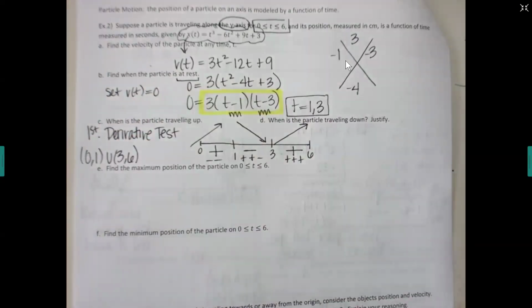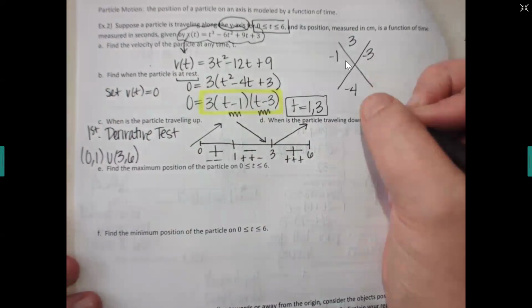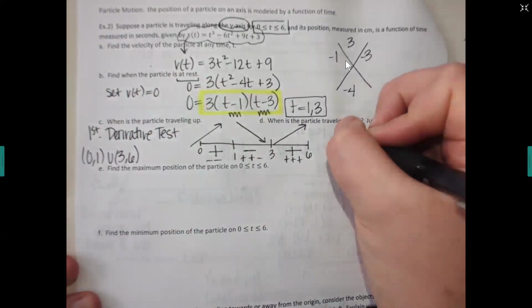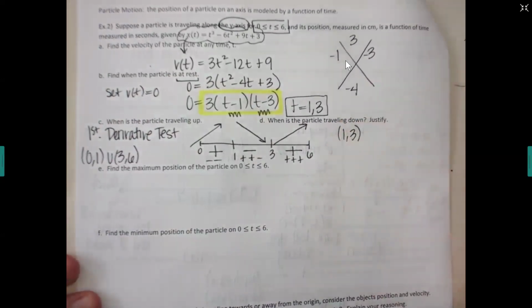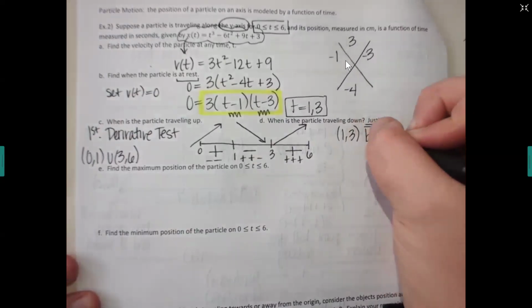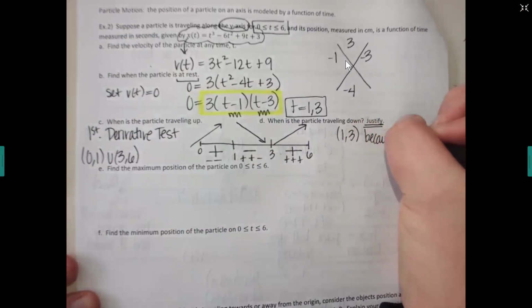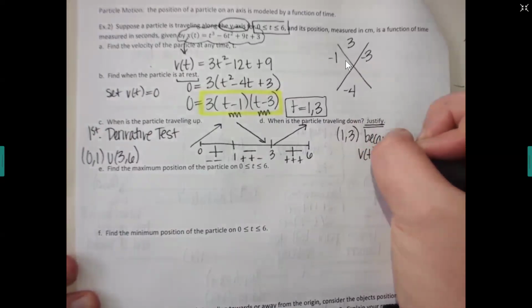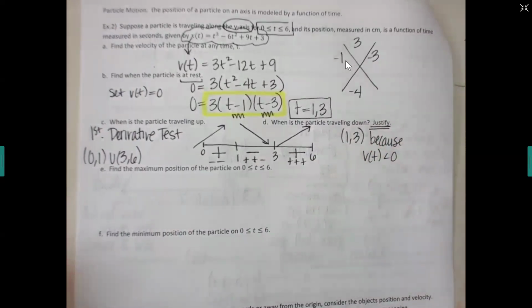Okay, when is my particle traveling down? 1 to 3. And on that one, it says to justify, you would put because my velocity is less than 0. Versus if I was wanting to justify traveling up, I'd say my velocity is greater than 0. So remember, velocity positive means up, velocity negative means down.